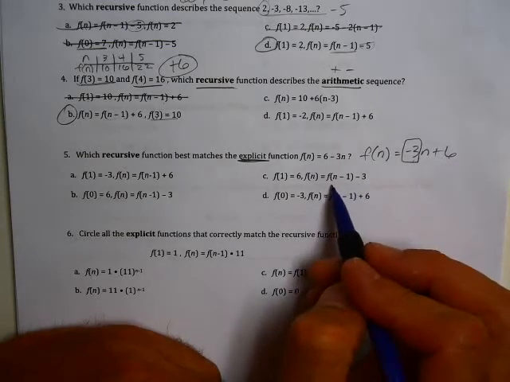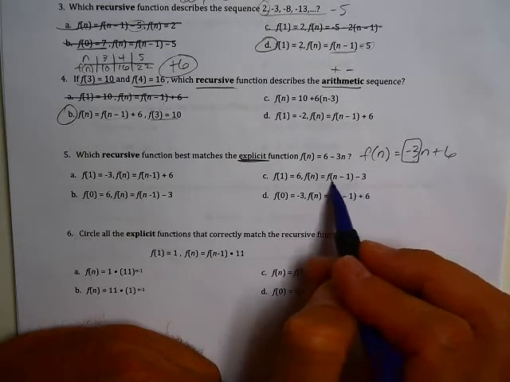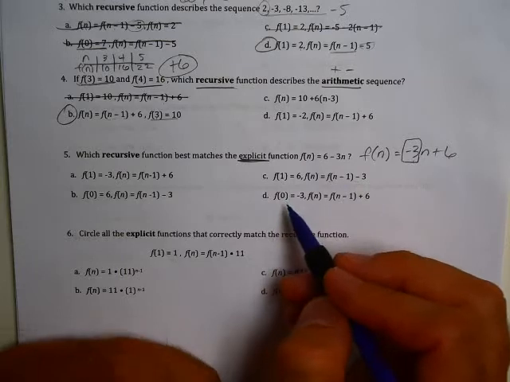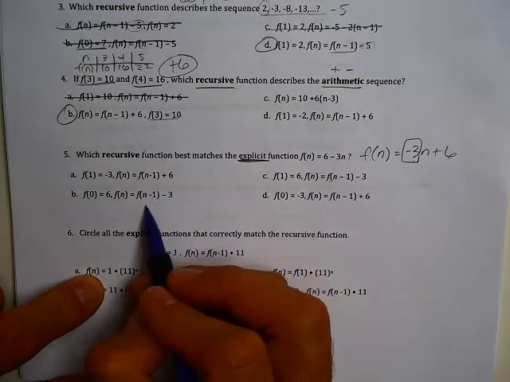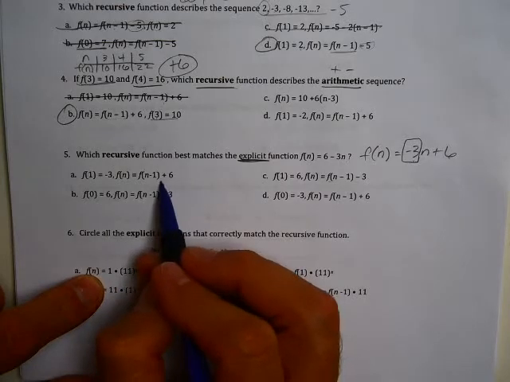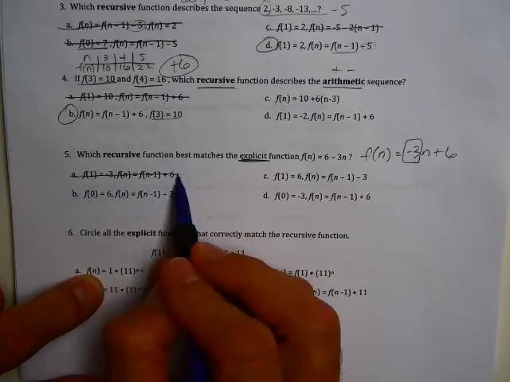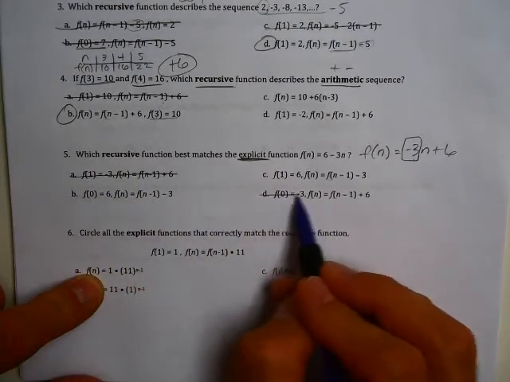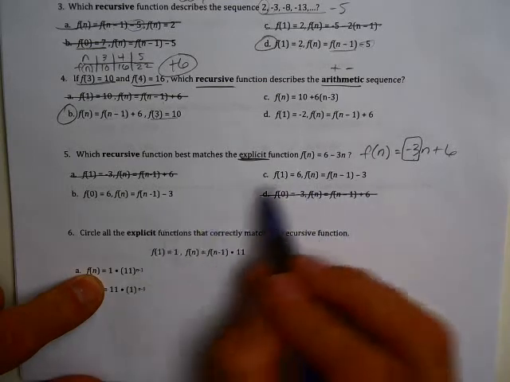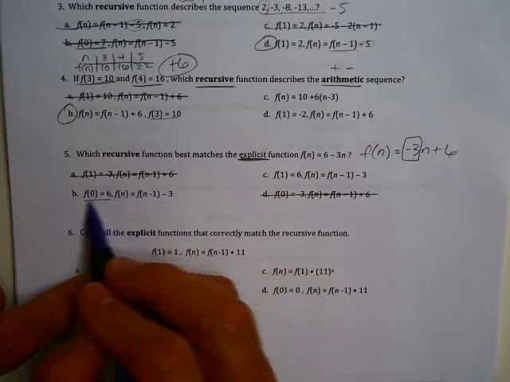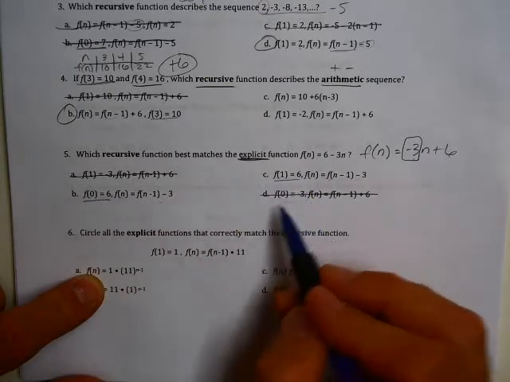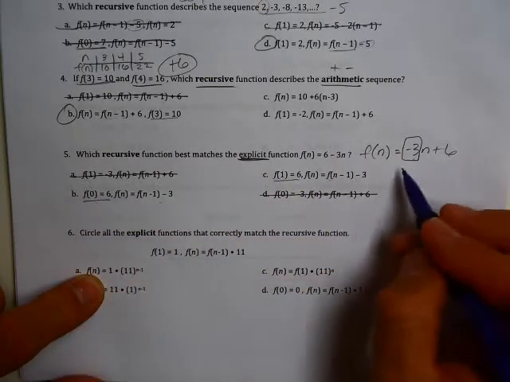So here I'm taking away 3 from the previous number. It could be C. B is also taking away 3 from the previous number. A is adding 6. That can't be. D is adding 6. That can't be. So it's between these two, and the only thing I have to do now is figure out which of these starting points, f of 1 is 6 or f of 0 is 6, is correct.